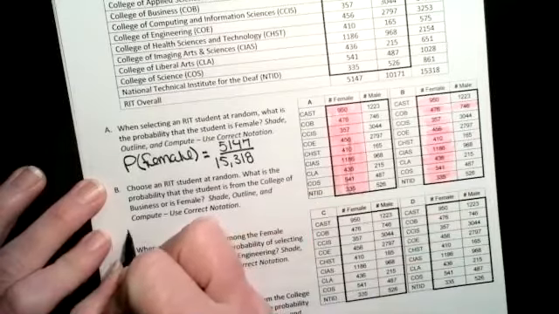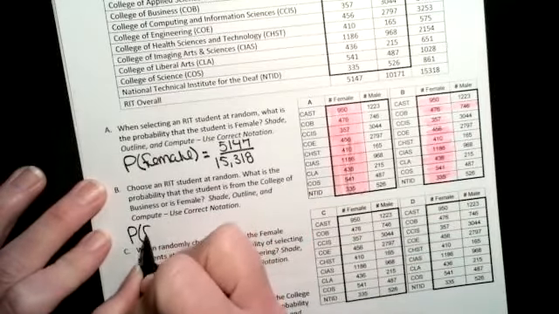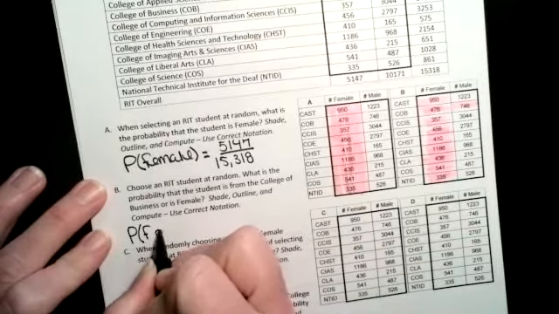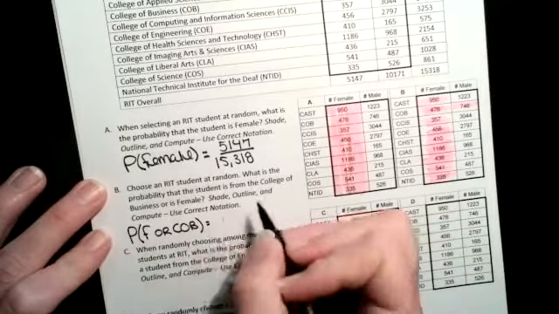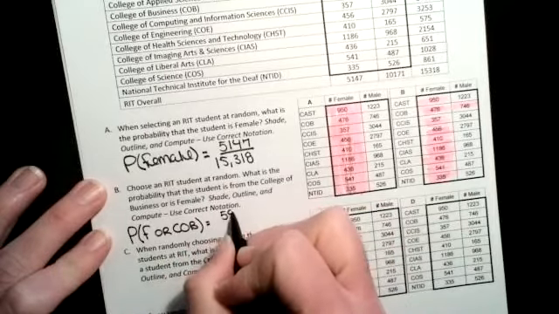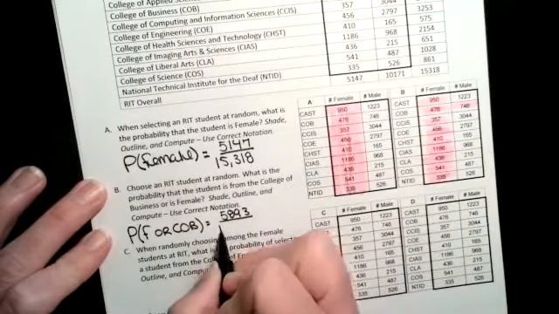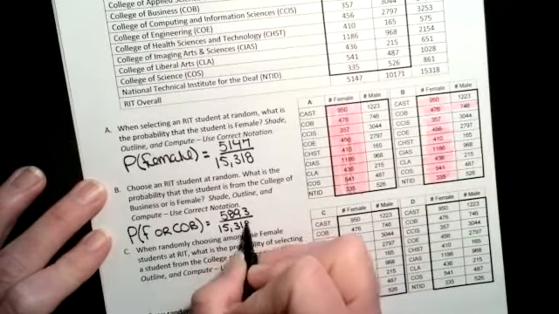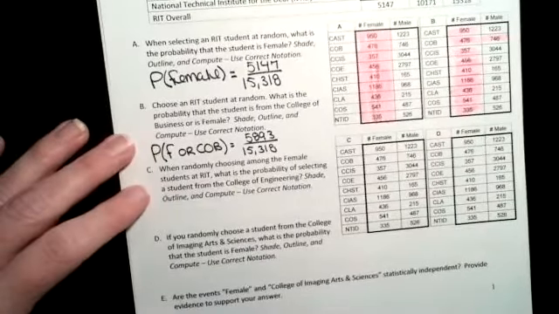So I'm going to write my notation. So probability, I'm going to abbreviate even more because I don't have tons of room. Female, and then I'm just going to write an or because I'm fine with that. College of Business. And this is 5,893 that I've highlighted out of the total, 15,318. Now let's take a look at part C here.